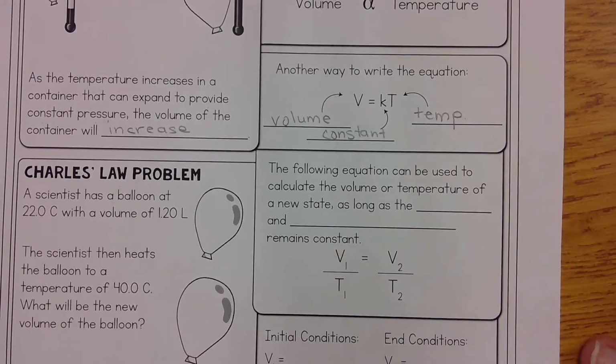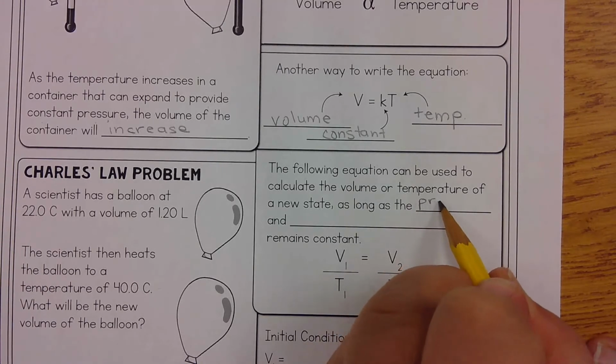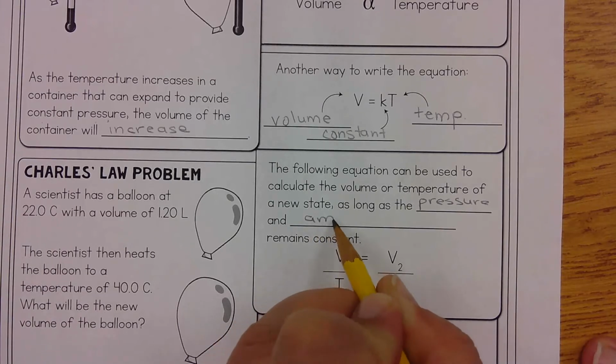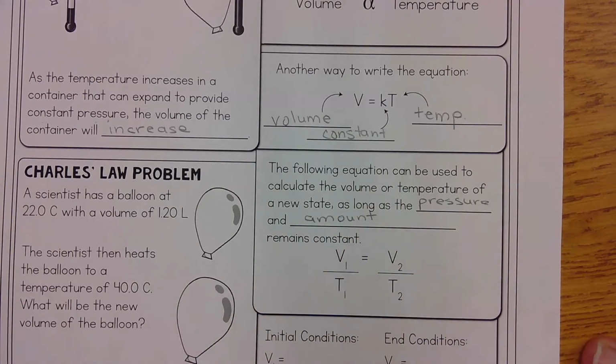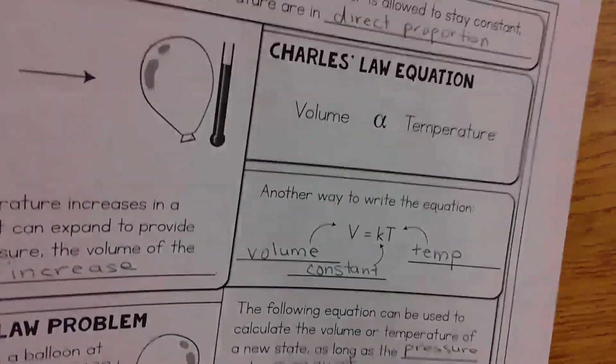But here's our usable equation. Volume divided by temperature equals volume divided by temperature. Remember, as long as the pressure and amount remain constant. We'll get to one where they don't remain constant in the next lesson.